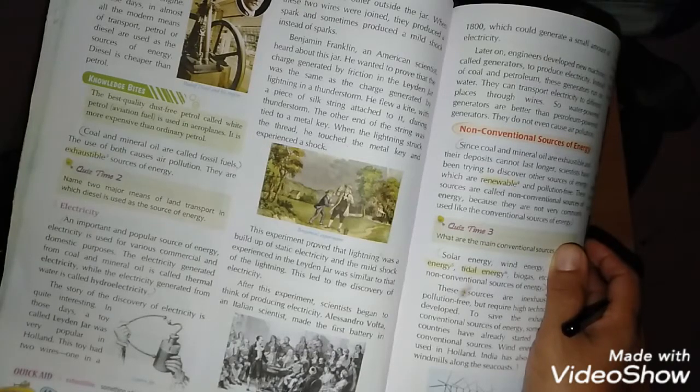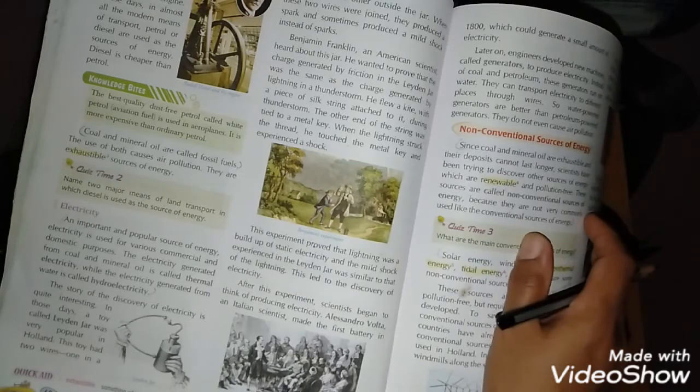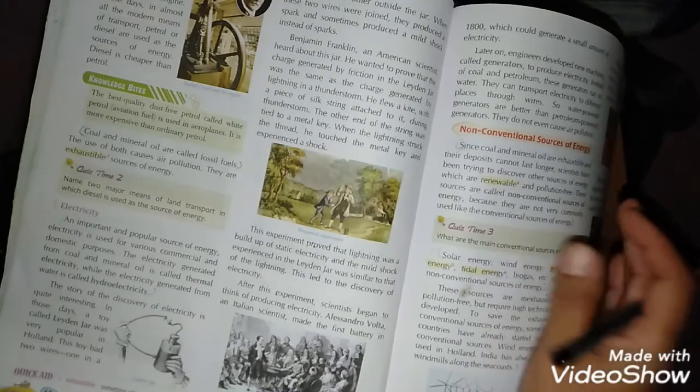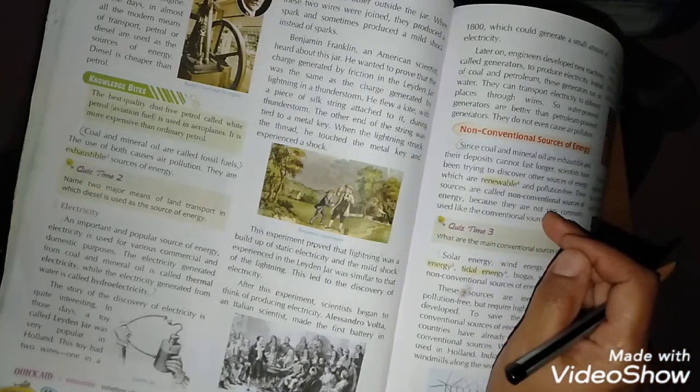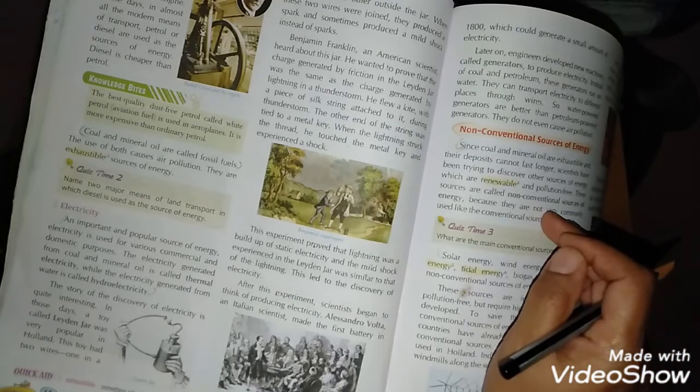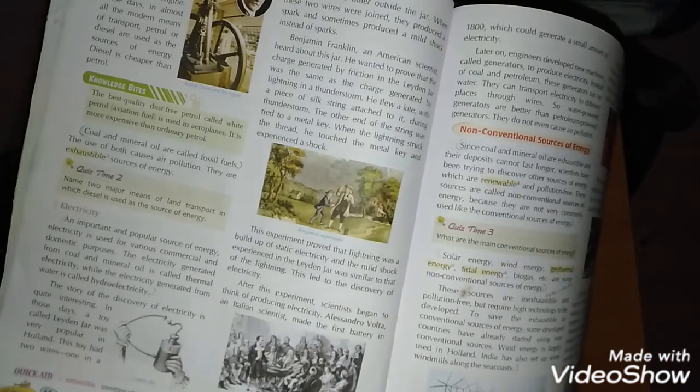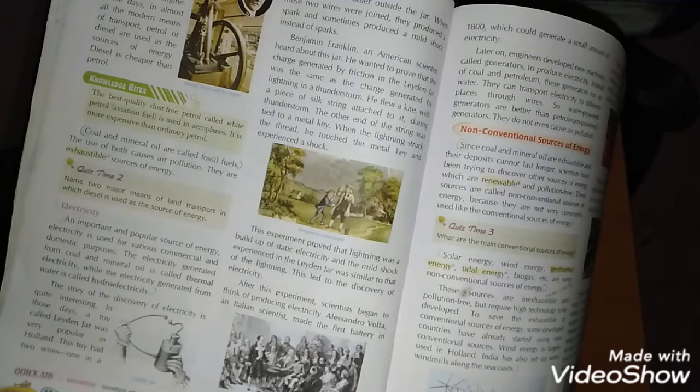Okay, so electricity is also non-renewable, that means conventional sources of energy are non-renewable, because once it is ended, it is gone. So there is thermoelectricity and hydroelectricity. Thermoelectricity is generated from coal and mineral oil, and from water we generate electricity, that is called hydroelectricity.